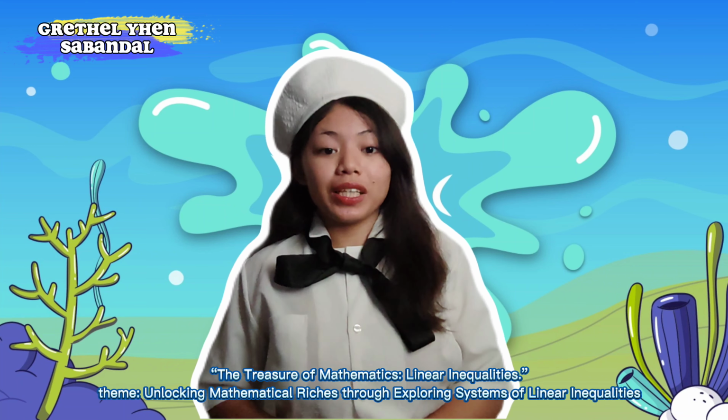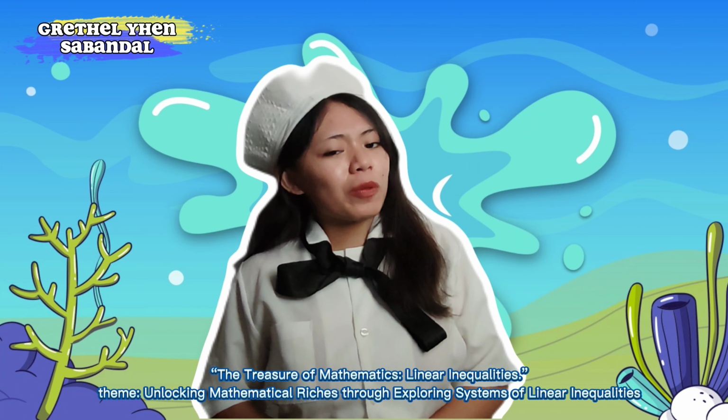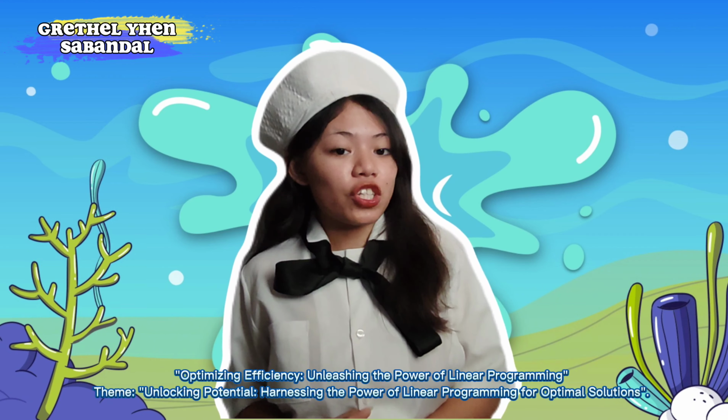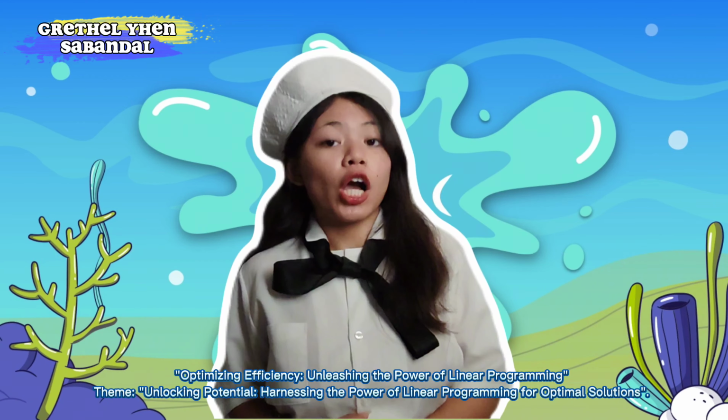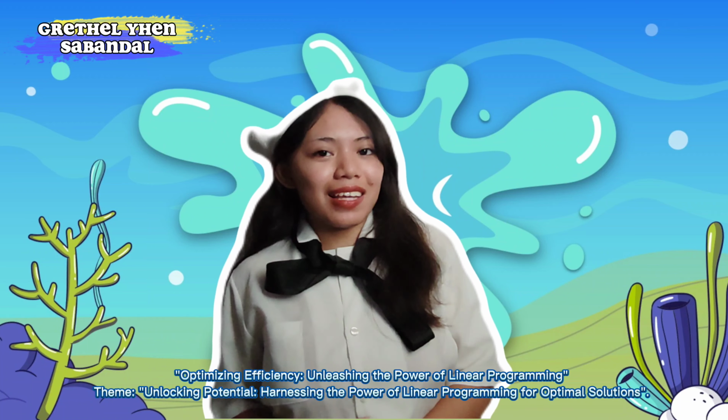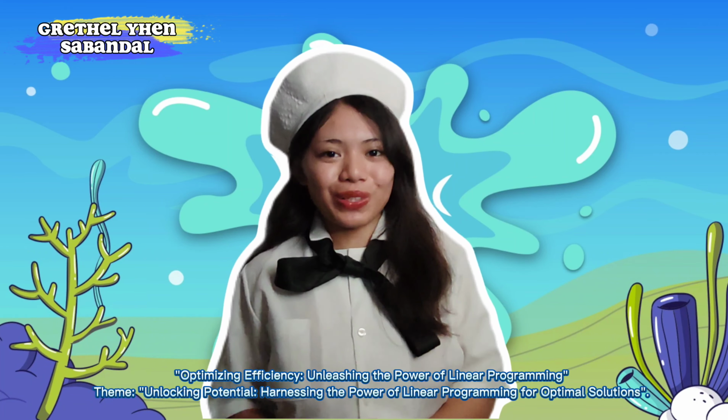The first presentation is entitled The Treasure of Mathematics: Linear Inequalities, with the theme Unlocking Mathematical Riches Through Exploring Systems of Linear Inequalities. And the second topic is entitled Optimizing Efficiency: Unleashing the Power of Linear Programming, with the theme Unlocking Potential, Harnessing the Power of Linear Programming for Optimal Solutions.